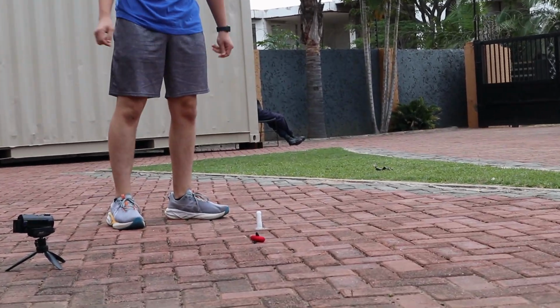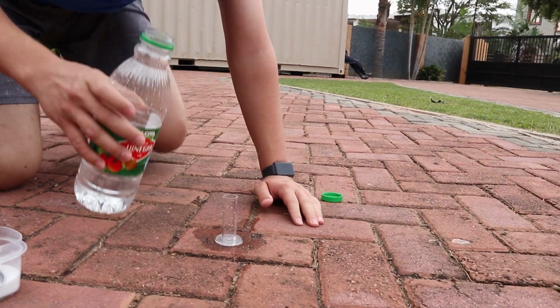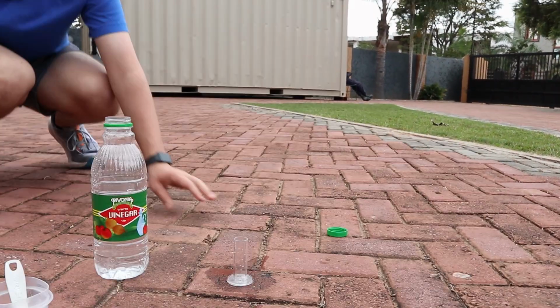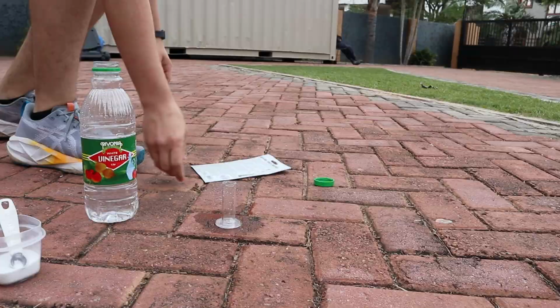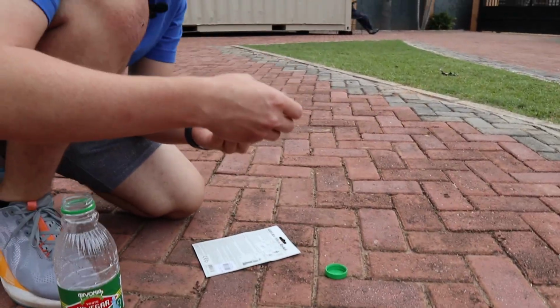Let's run this again. We're gonna try this again. Let's follow the instructions this time. It said, let me go get those. I don't even have those. Okay, here's the instructions. We're gonna follow them and see if we get better reactions.